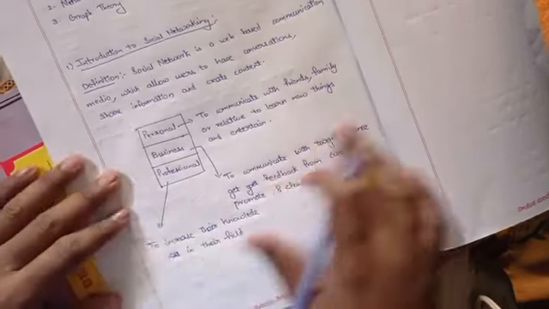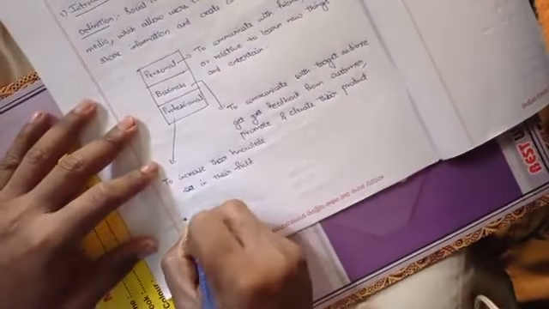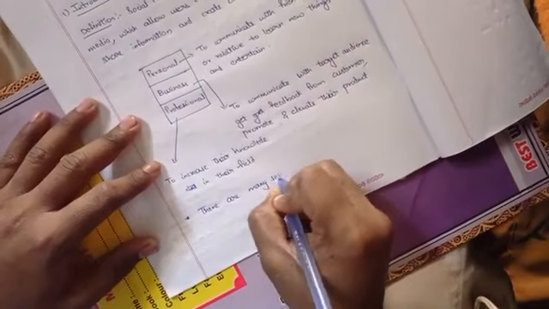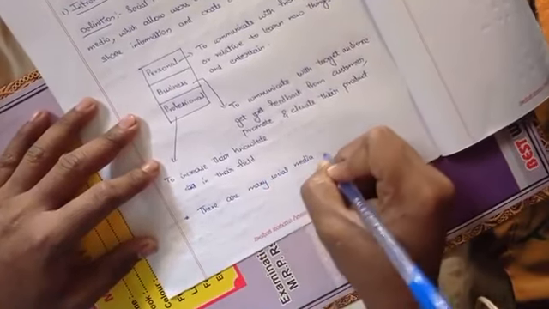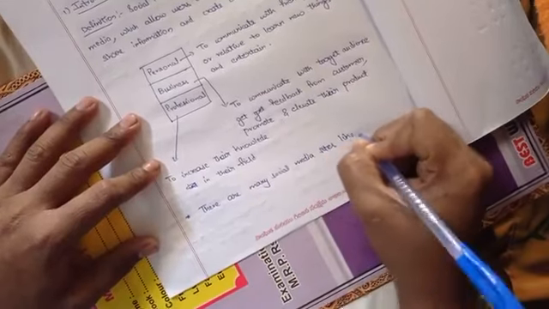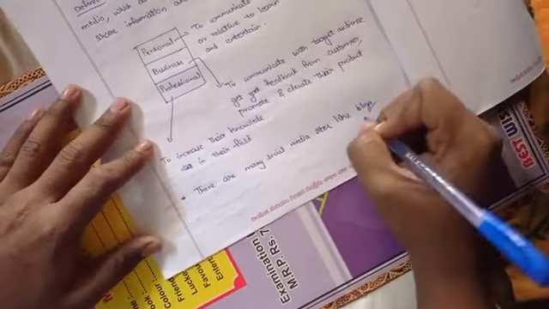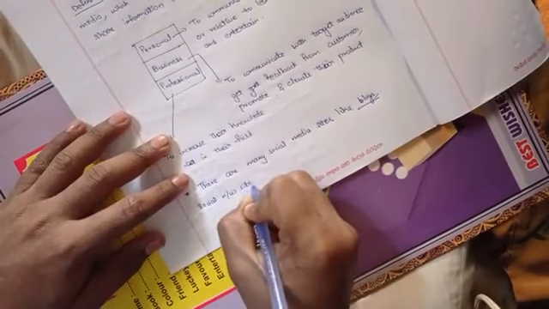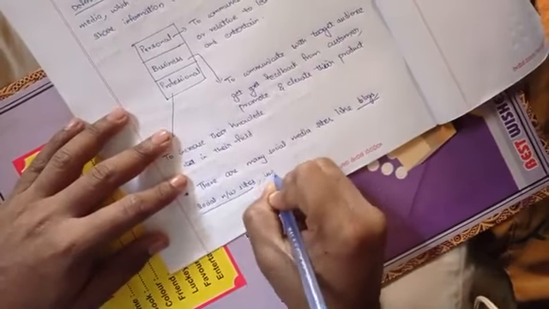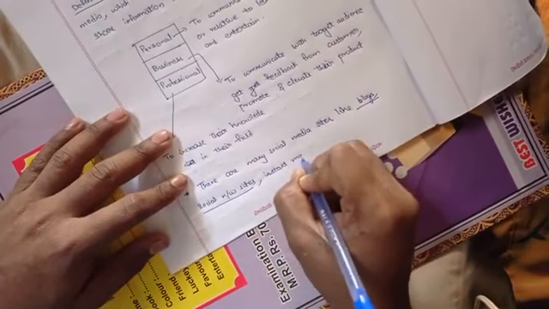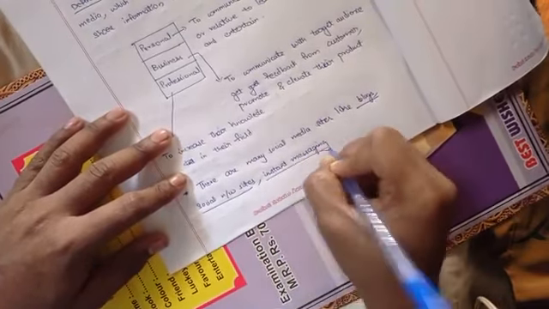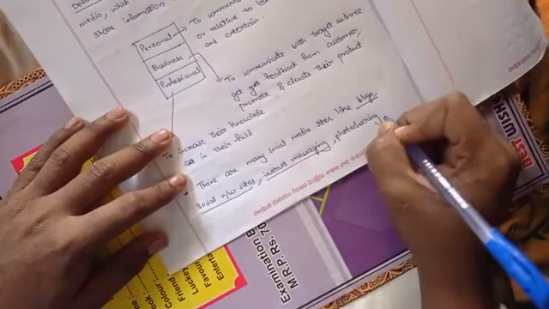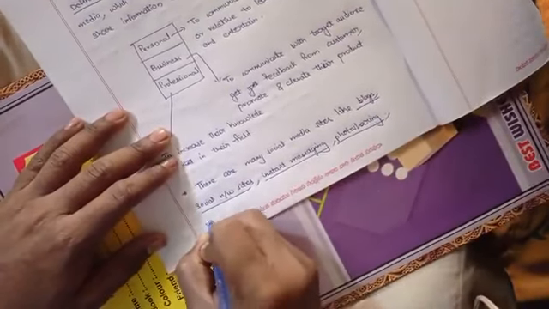Actually we know that there are millions of social media sites, like blogs, social networking sites, instant chatting or messaging, photo sharing, and video sharing sites, and many more.